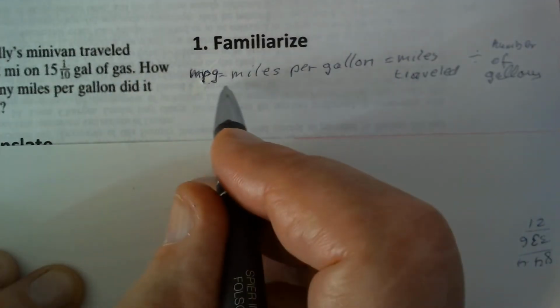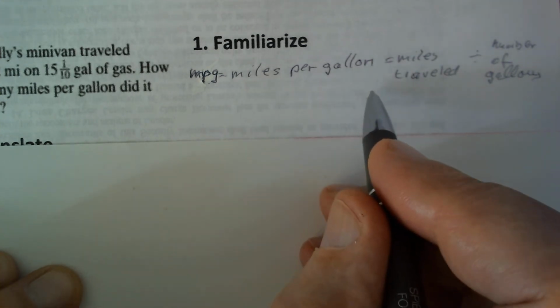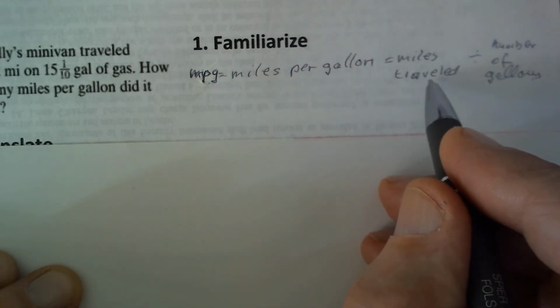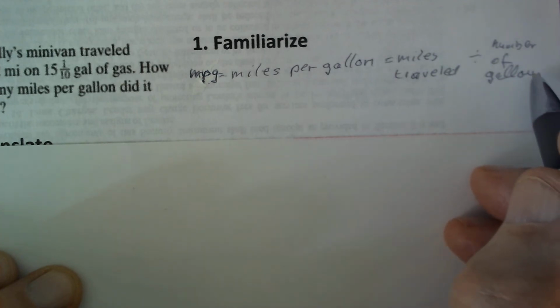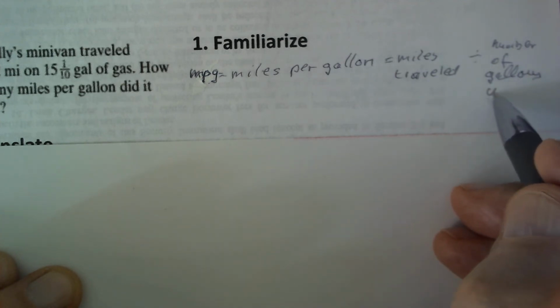So I changed it to MPG. So MPG is miles per gallon, and that's equal to miles traveled divided by the number of gallons of gas used.